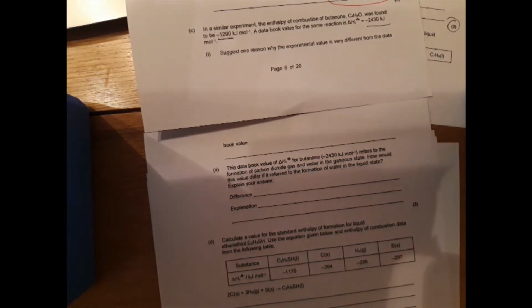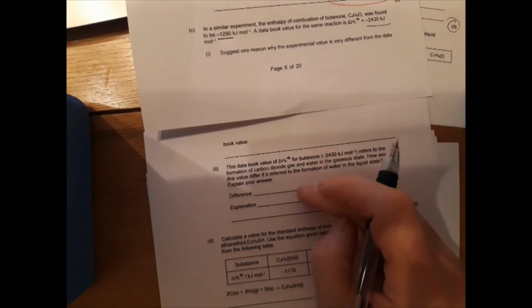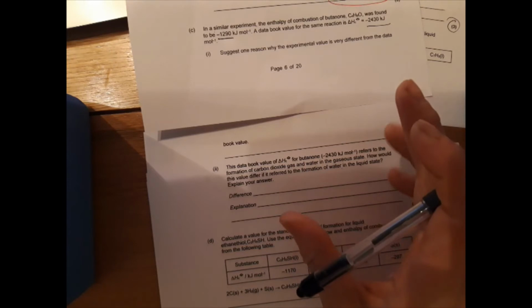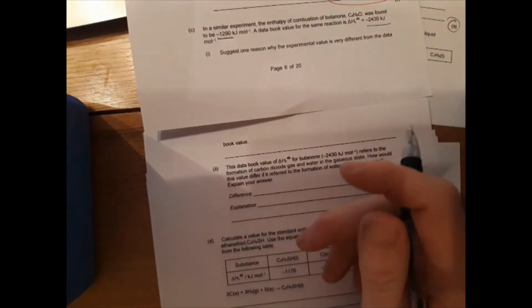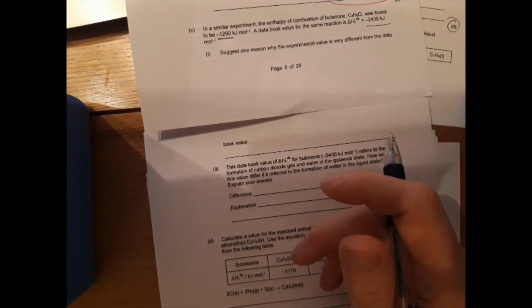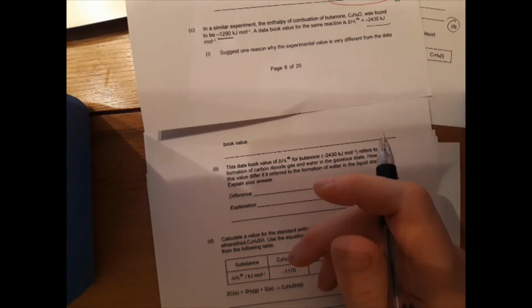If you formed liquid water instead, it's exothermic. My hunch tells me that when you form liquid water, water molecules form attractions to each other, so they give out heat. My hunch tells me that if you formed liquid water, it would be more exothermic.